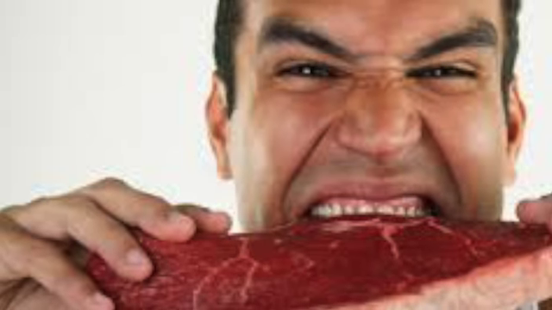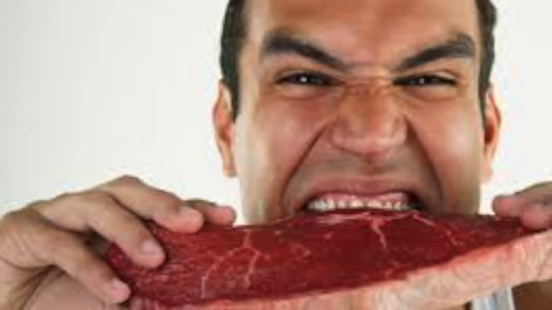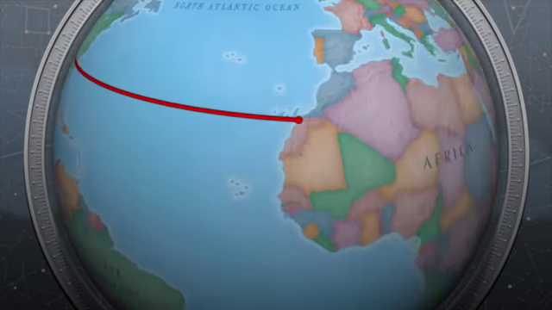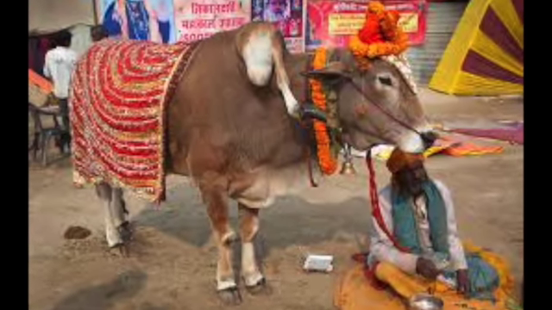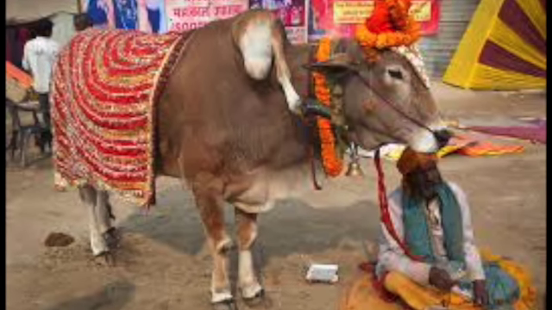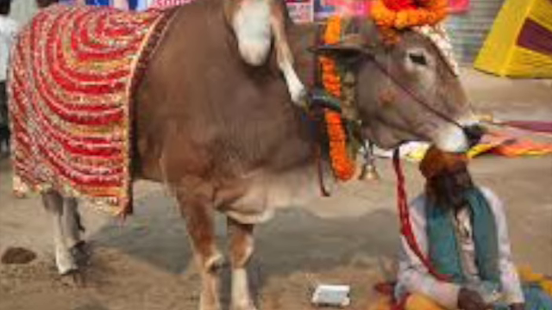Yum yum yum, here in America we eat meat and it's delicious. Everyone loves it. What? Here in India we don't eat meat. This is the sacred cow. They are sacred because our religion believes that they are animals that should not be eaten.